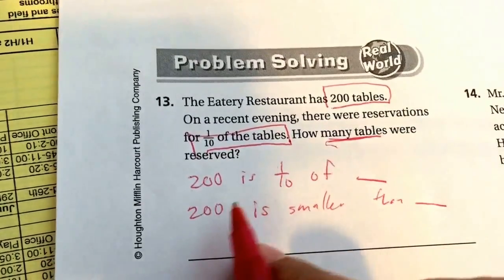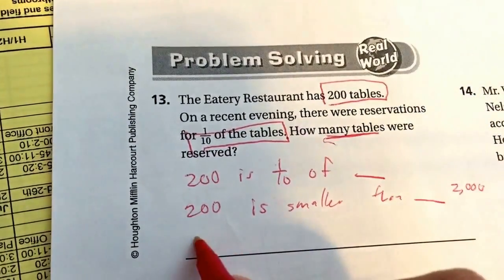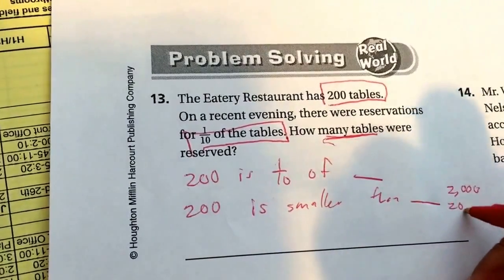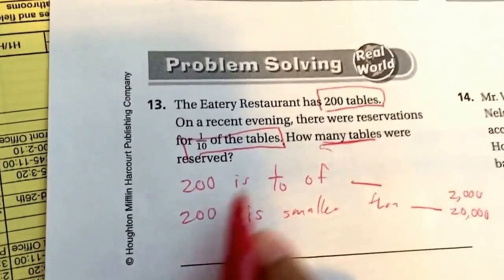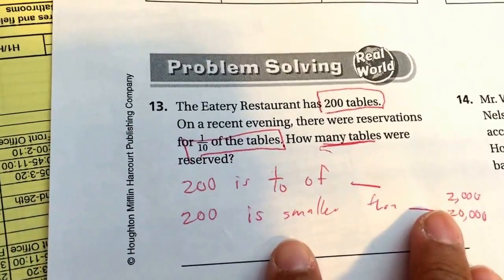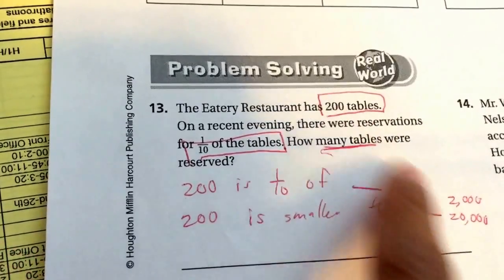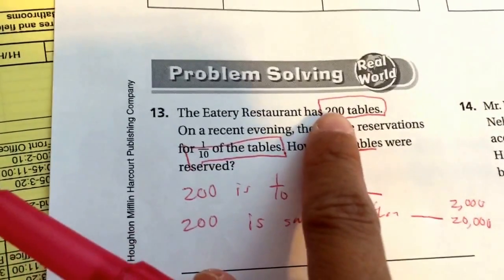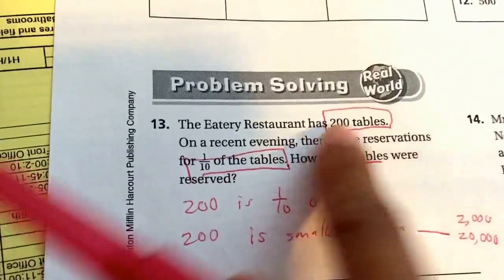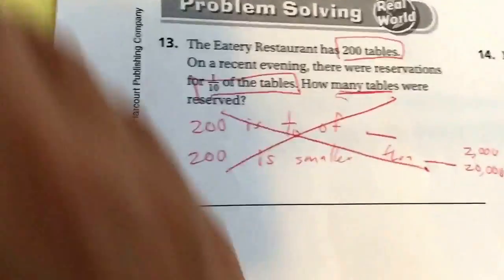And your possible answers would be 200 is smaller than the number 2,000. 200 is smaller than the number 20,000. Now look at your possible answers if this were the equation. Would that make sense? Can I call and reserve to make 2,000 tables when you only have 200? No, that's crazy. So this is not the correct setup.